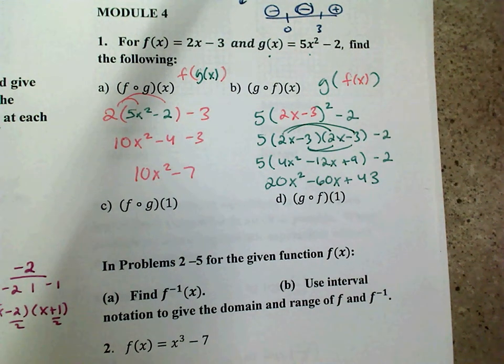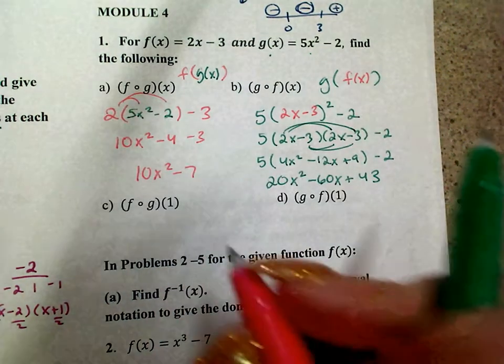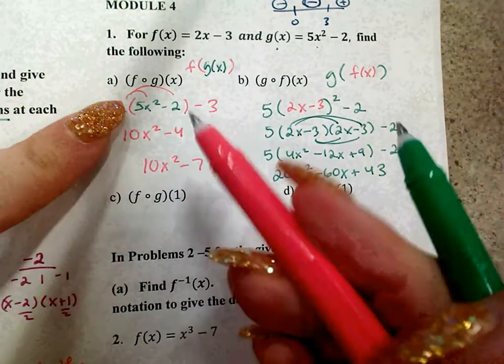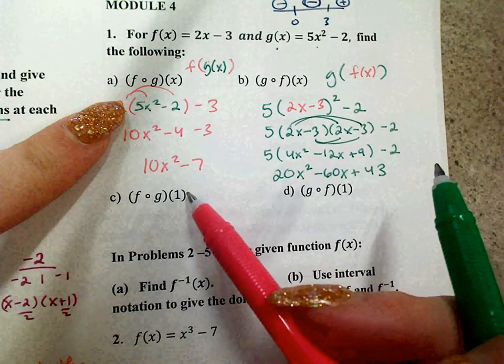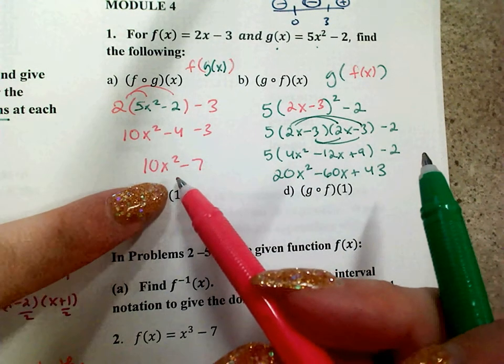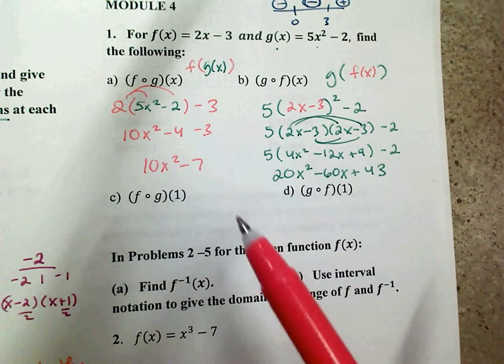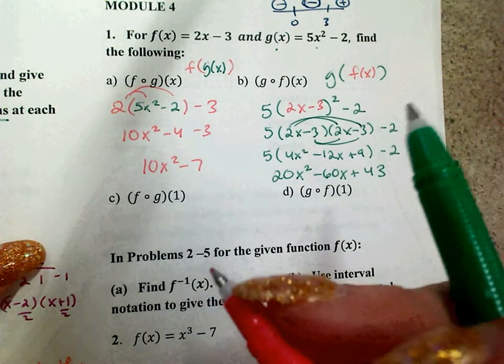For f of g of 1, what I would do is, normally I would say, honestly, we have f of g of x right here, so you could just plug 1 into this function and get it. 10 times 1 squared minus 7 is 3. But I like to do it this way.